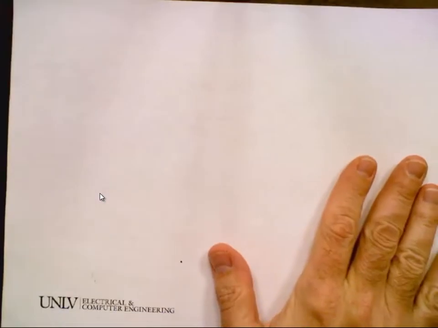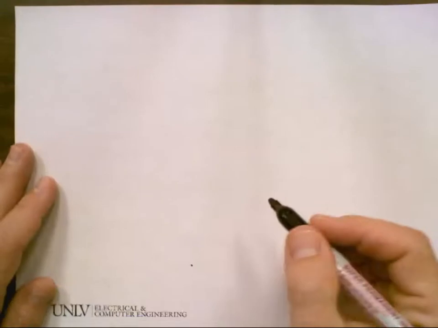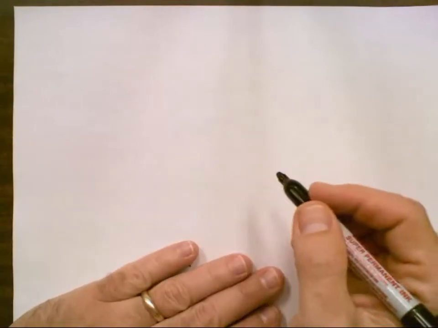What I'm going to do is write this and you tell me if we need to draw the schematic.